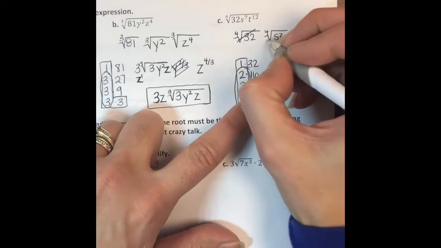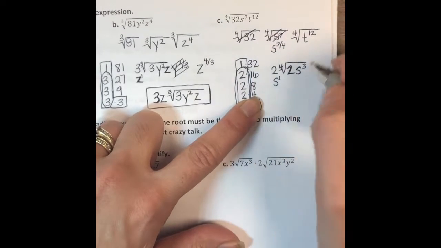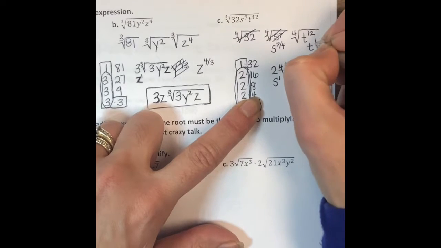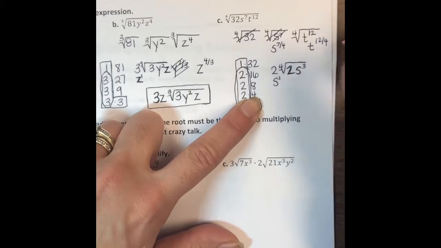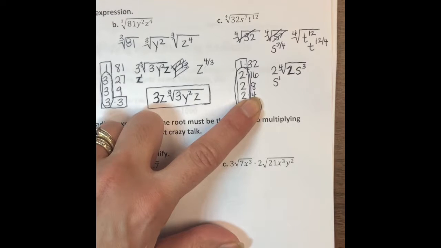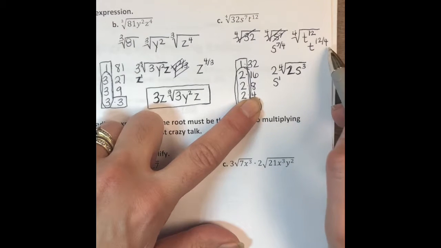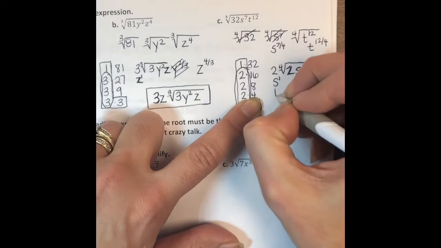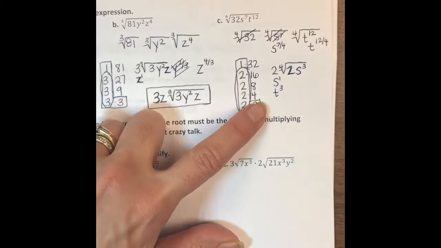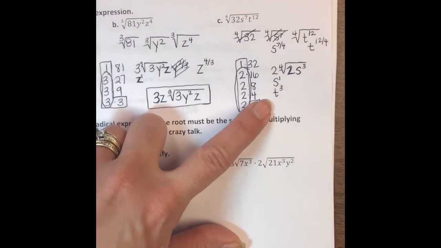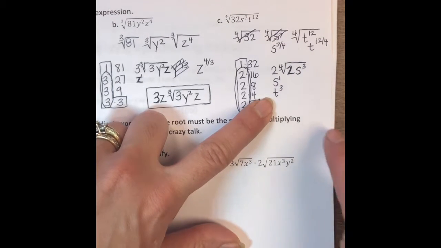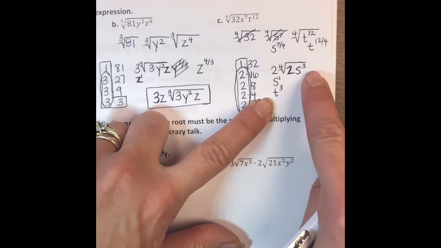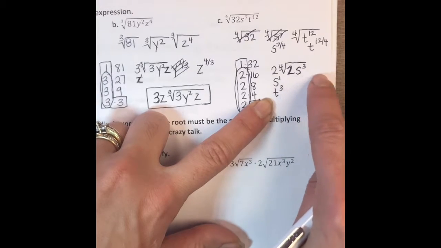As far as the t's, okay, this would be t to the 12 divided by 4, because it's a 4th root. That divides evenly. It's t to the 3rd, all right? Whatever does divide comes out to the front, all right? So we're also going to have a t to the 3rd that comes out in the front, and there are no leftovers, so no t's will be left on the inside.